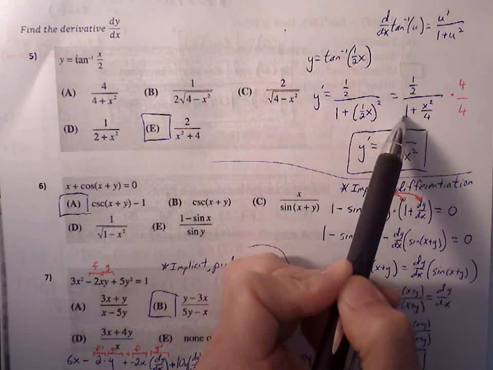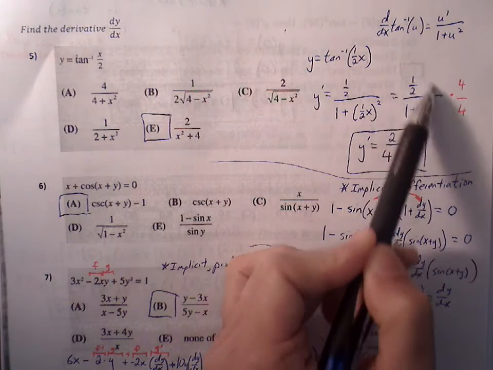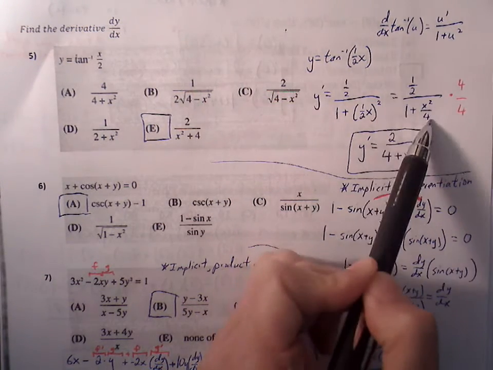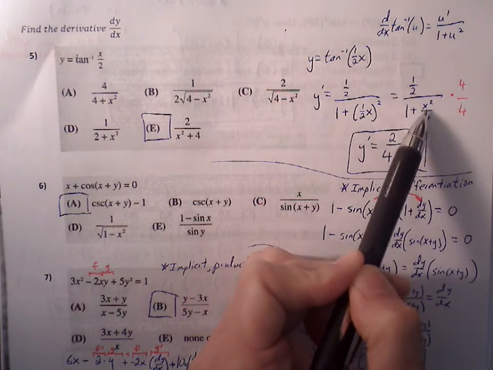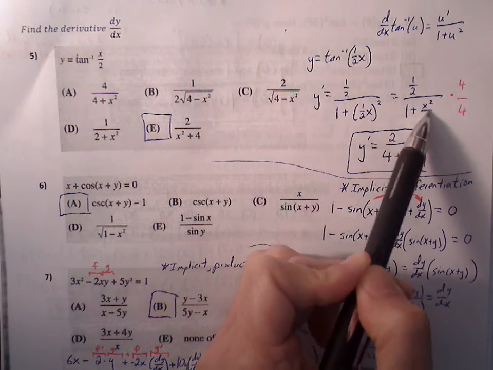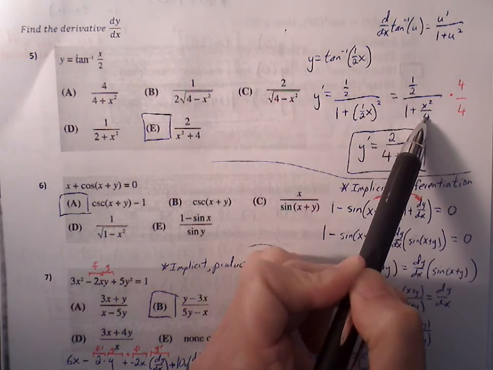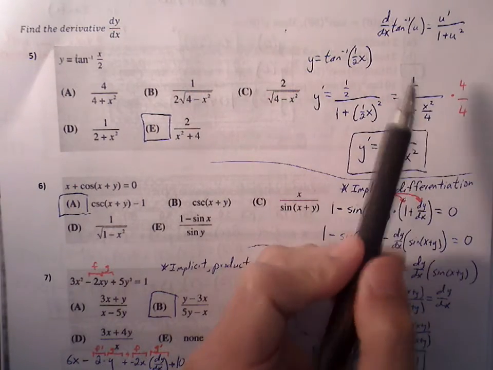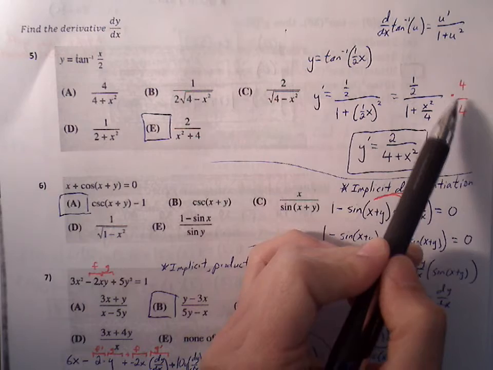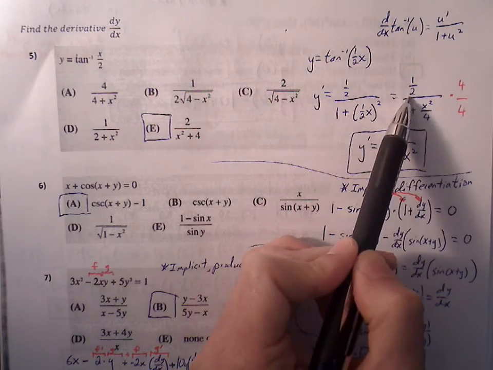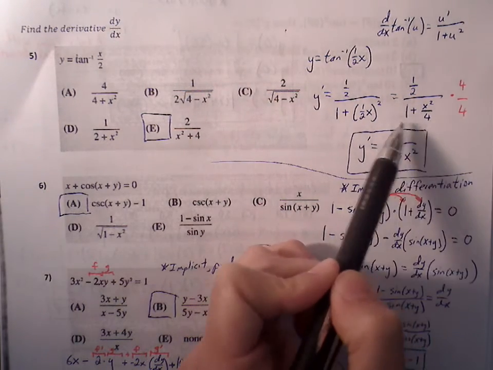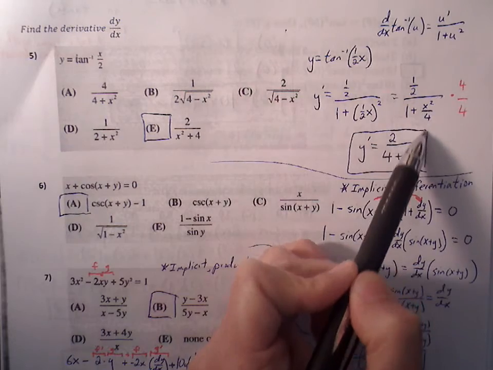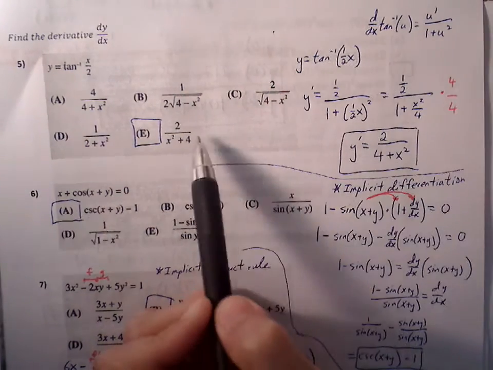So 1/2 x's derivative becomes 1/2 divided by 1 plus u squared. And this becomes 1 plus x squared over 4. I just want to make it match one of the answer choices. If I multiply everything by 4, I can clean up all these messy denominators and force it into a simpler fractional expression. So if I multiply everything through by 4, 4 times 1/2 is going to be 2. 4 times 1 is 4. 4 times x squared over 4 is just going to be x squared. Answer choice E.